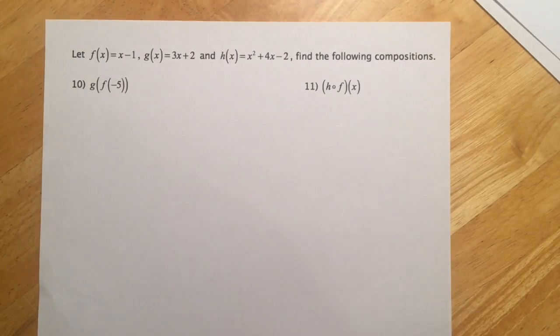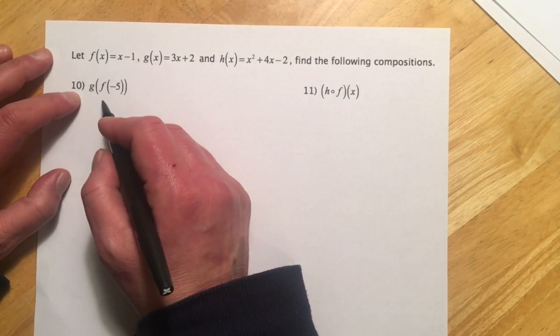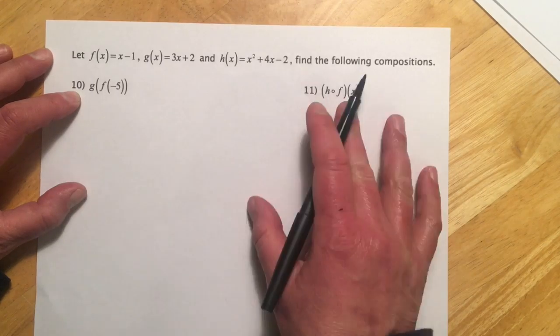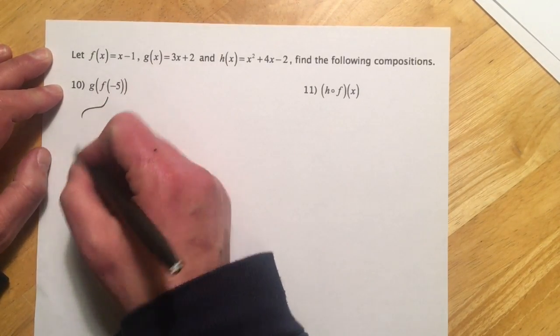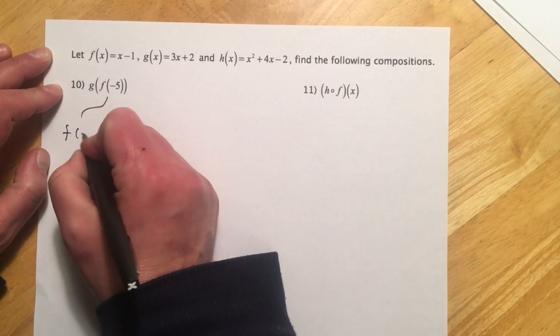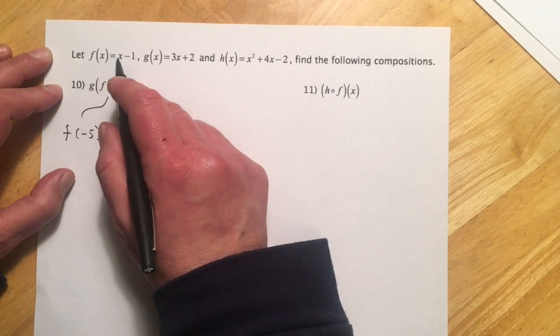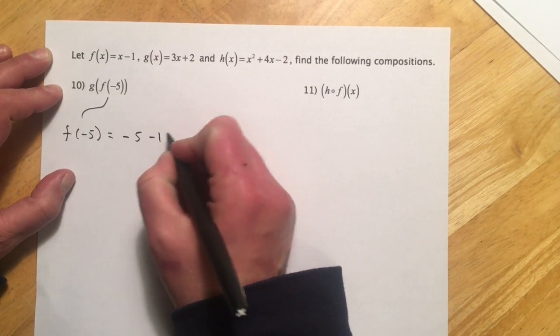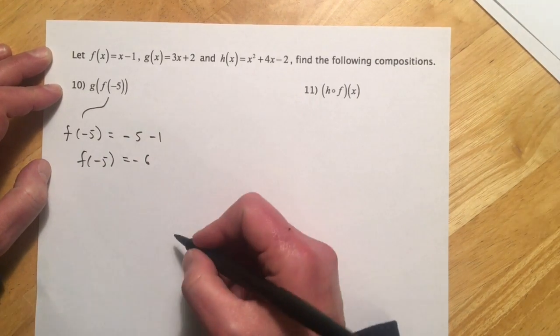So these ones are back to me doing them in class. So this one's a composite from the last section, just to kind of get things rolling with the composites in this section. So remember, for these we did the inside function, we did f of negative 5. And so we just put a negative 5 right in here. And then f of negative 5 equals negative 6.